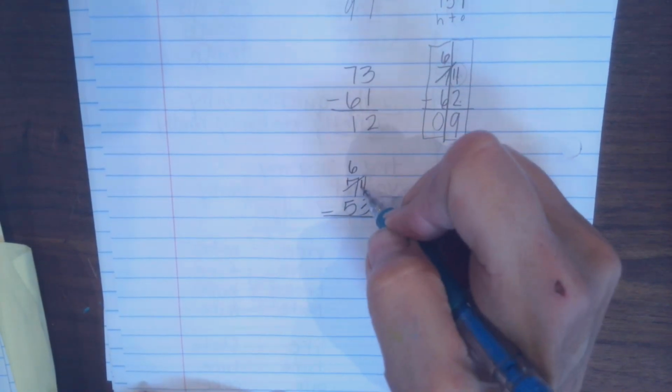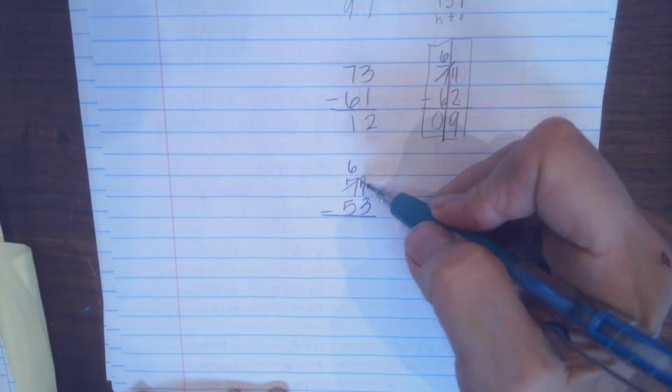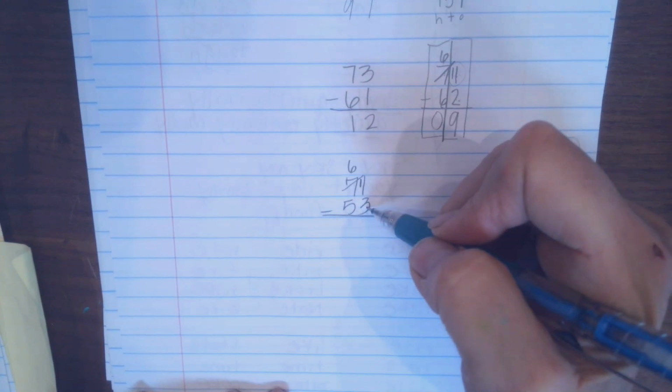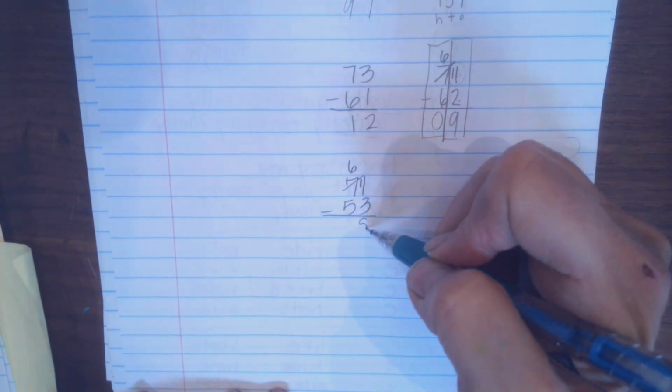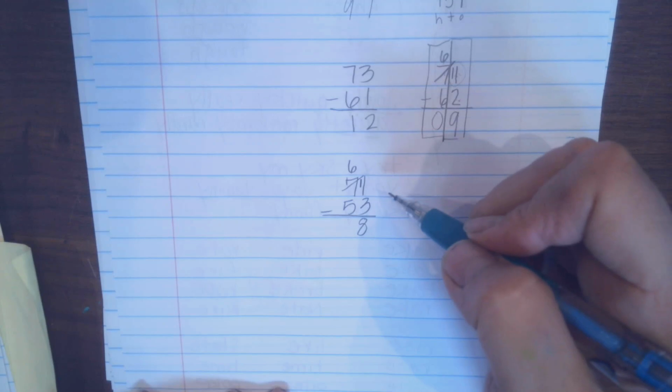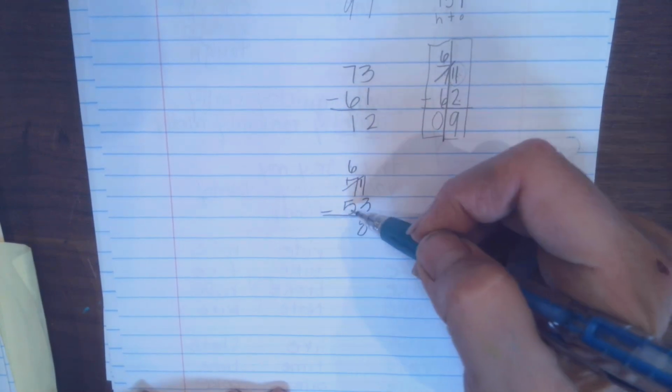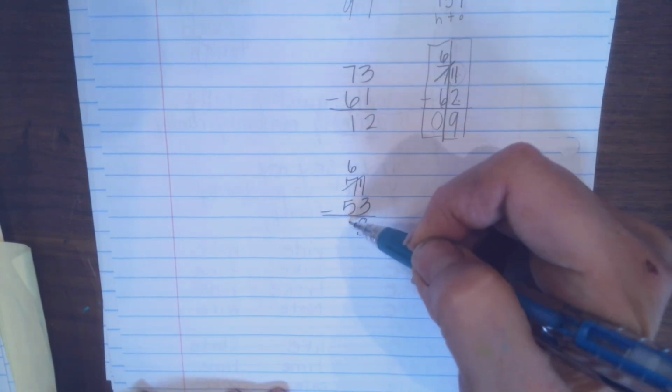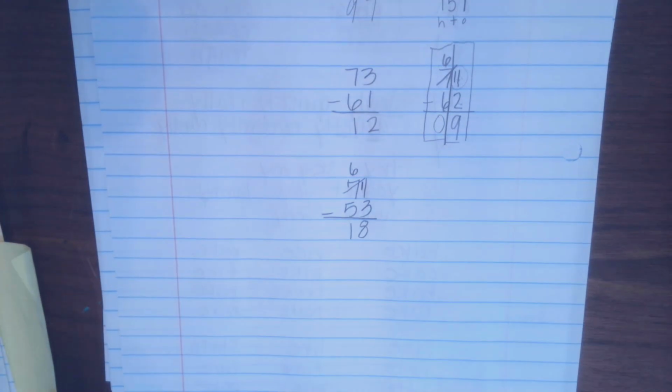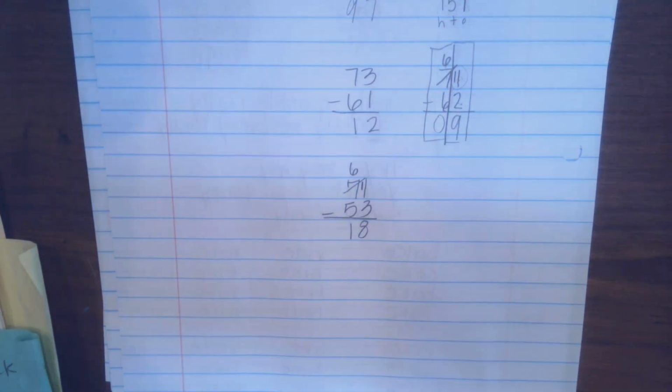This becomes a 6 and this becomes a 1. If I have 11 cookies, can I give my friend 3? Yes, and I would have 8 cookies left. If I have 6 cookies, can I give my friend 5? Yes, and I would have 1 cookie left. So that is how you borrow. I'm hoping that you learned that last year. If not, we'll keep going over it until it makes sense to you.